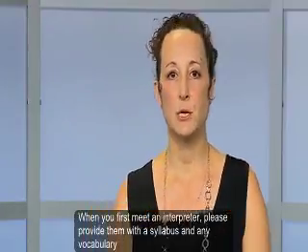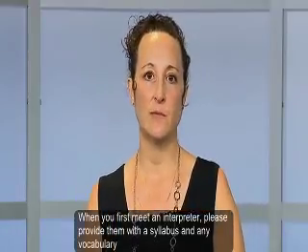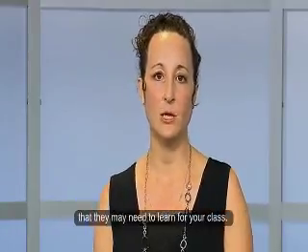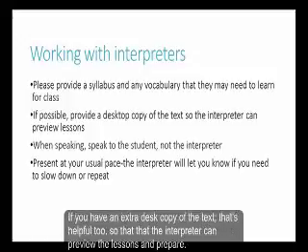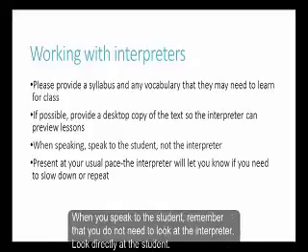When you first meet an interpreter, please provide them with a syllabus and any vocabulary that they may need to learn for your class. Interpreters have a large vocabulary, but some content must have a specific sign attributed to it. If you have an extra desk copy of the text, that's helpful too, so that the interpreter can preview the lessons and prepare.